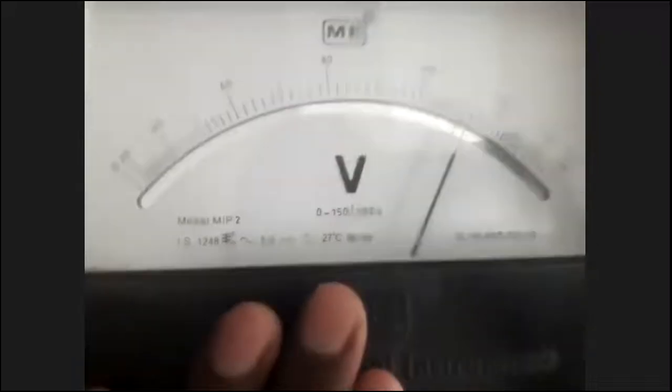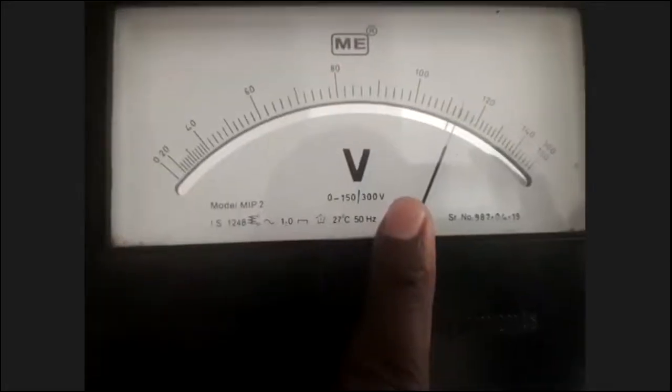Read the connection. I have connected it to how much? How much? Yes.